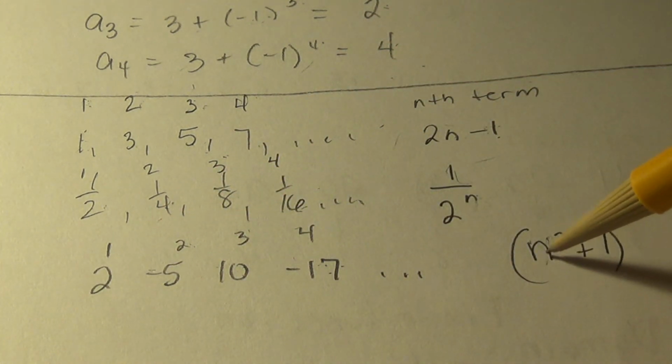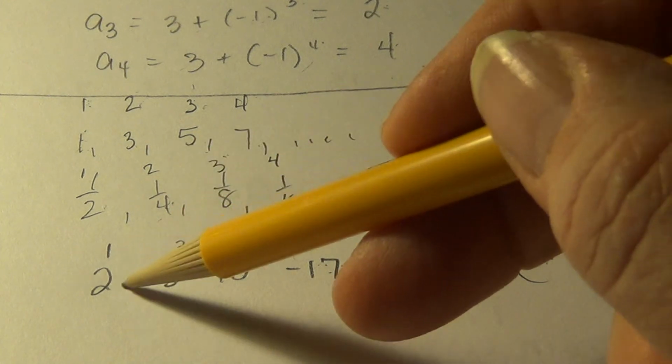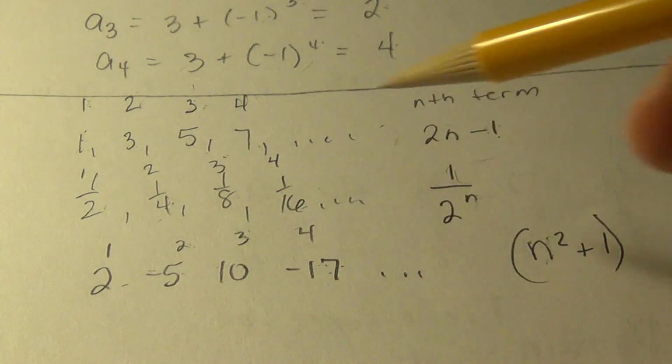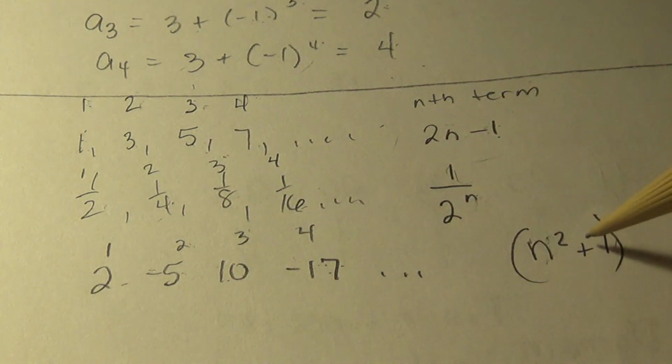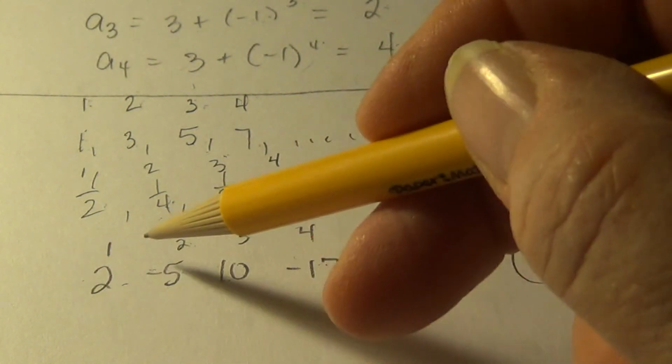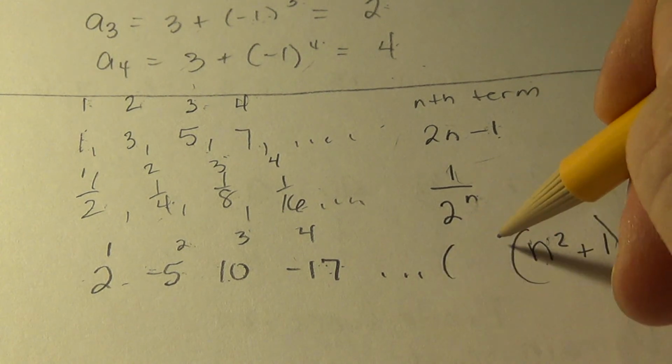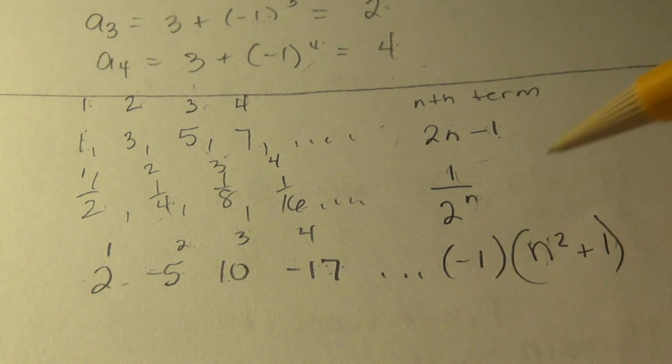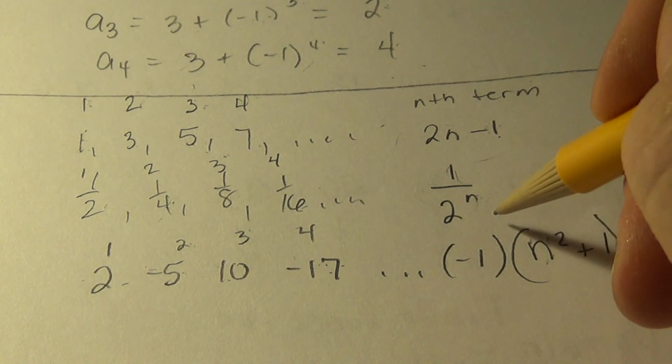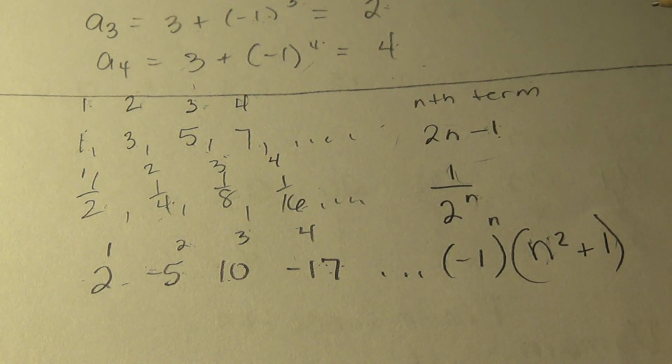So when I put in a 1, I get 1 squared plus 1, 2 squared plus 1, 3 squared plus 1, 4 squared plus 1. So the way you generate a plus minus is you put a -1 in front in parentheses, and you either raise it to an n or an n plus 1.